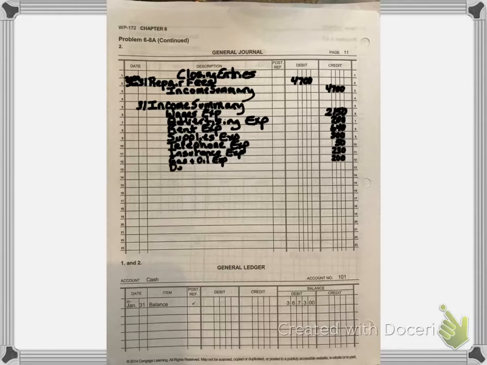Depreciation expense, delivery equipment, is going to be credited for $55. And then lastly, we have miscellaneous expense that needs to be credited for $37. So we've credited each of our expense accounts.